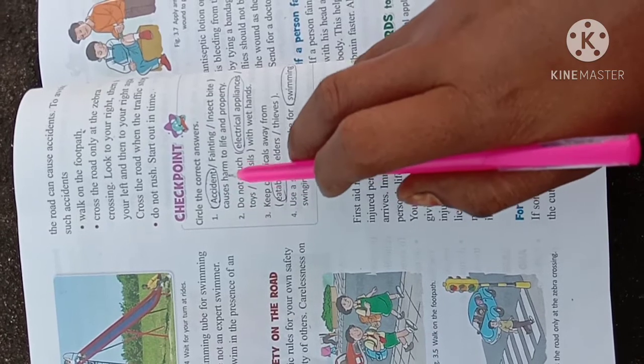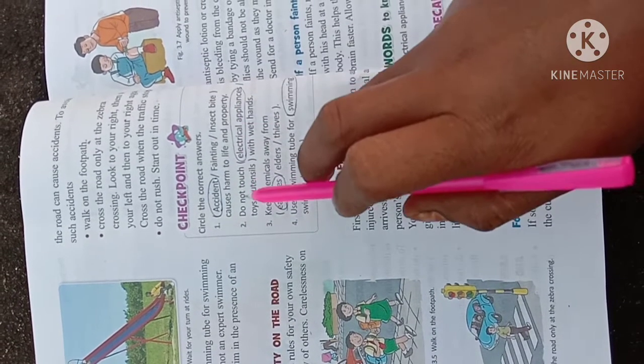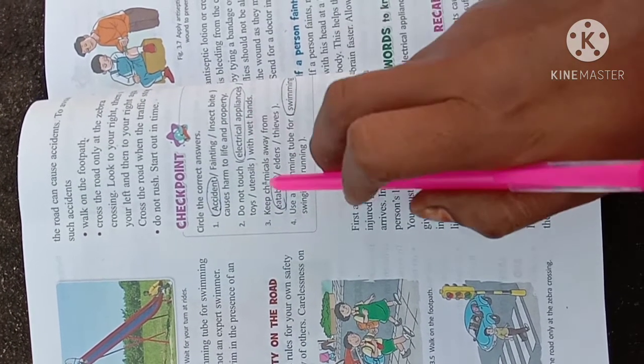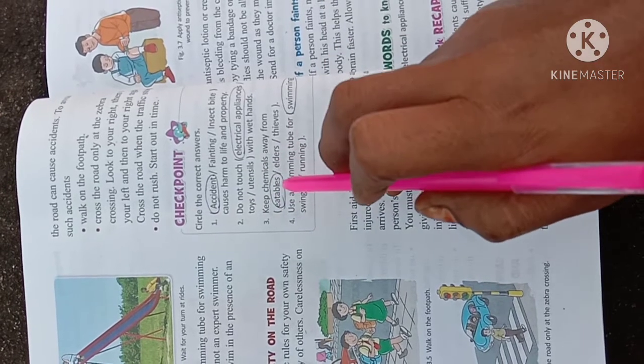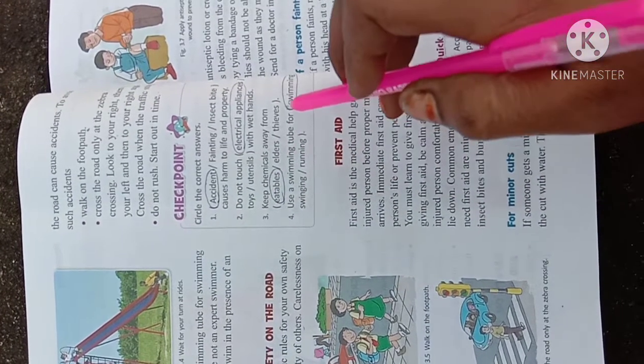Accidents cause harm to life and property. Do not touch electrical appliances. Keep chemicals away from eatables. Use a swimming tube for swimming.